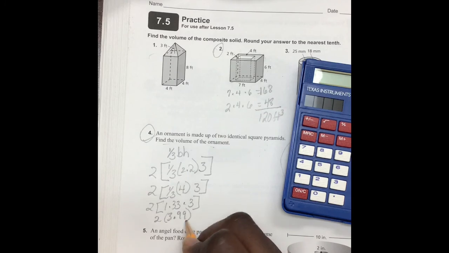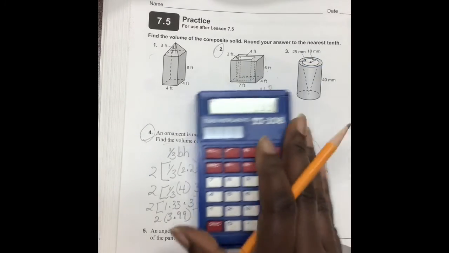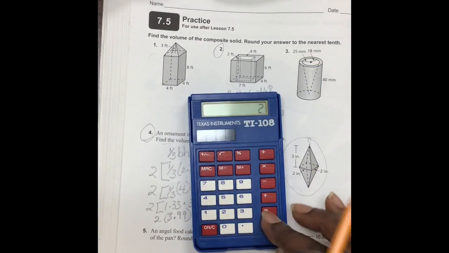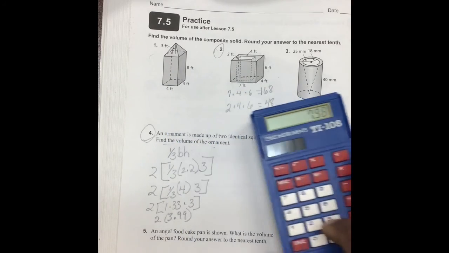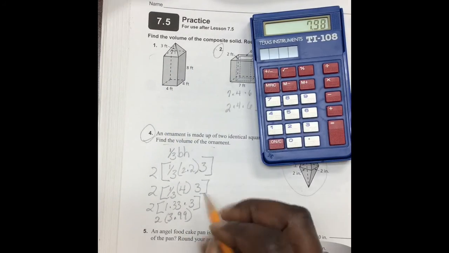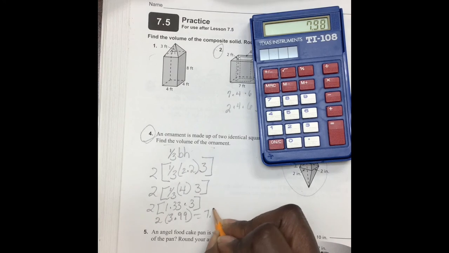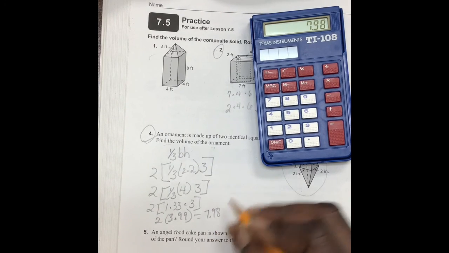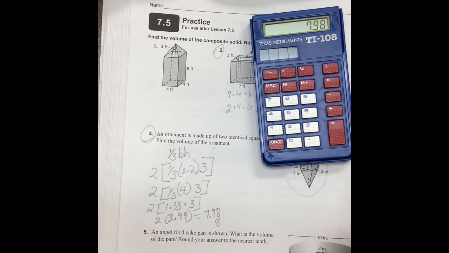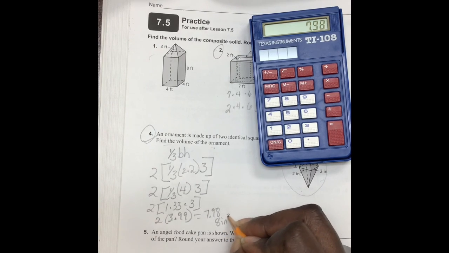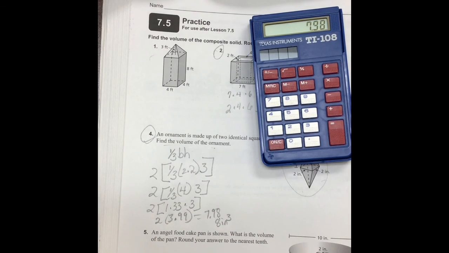All right, and then so you multiply that times 2, and your answer is 7.98, which ultimately is 8, and we're measuring by inches cube. Okay, that is your lesson there.